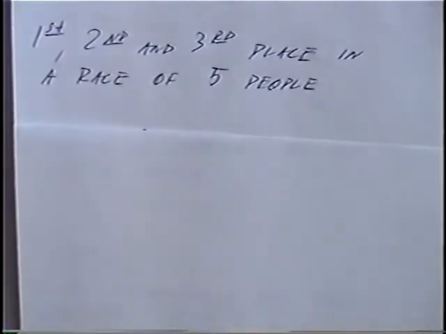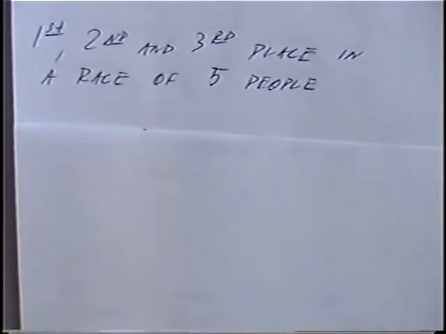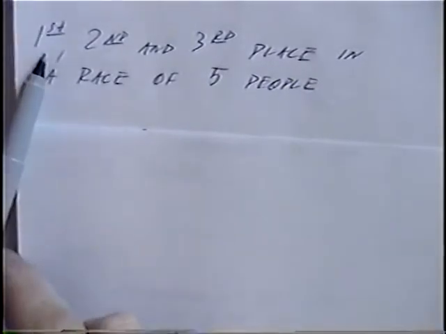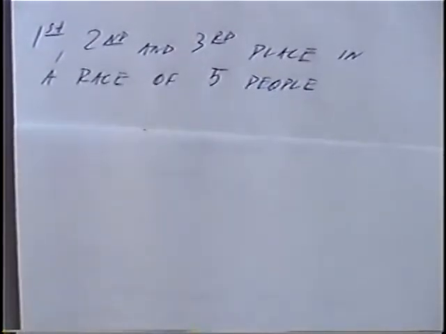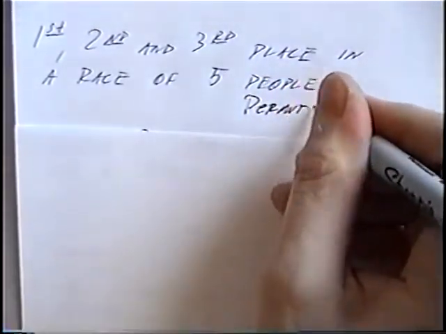For the first problem, we'll decide whether it's a permutation or a combination. The first question, we have first, second, and third place in a race of 5 people. In this case, the order would matter. First place would be different than second place, which is different than third place. If order matters, that would be a permutation.